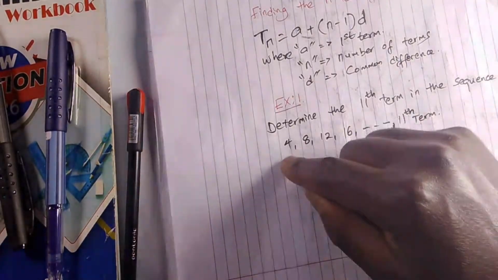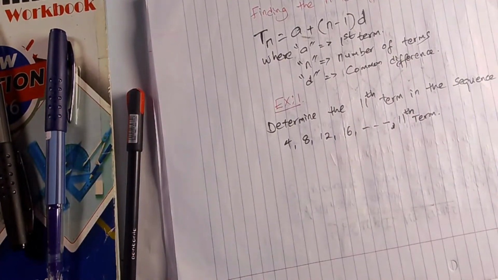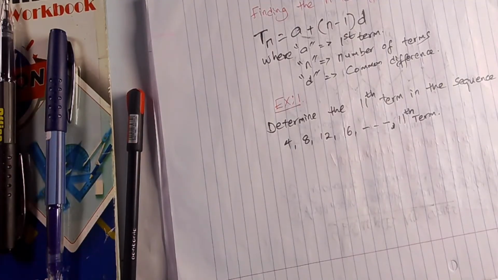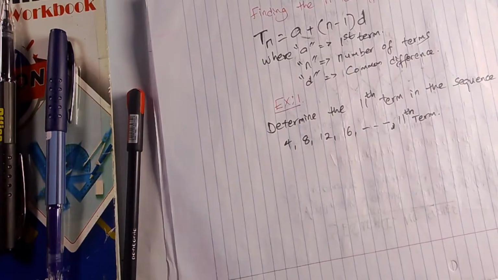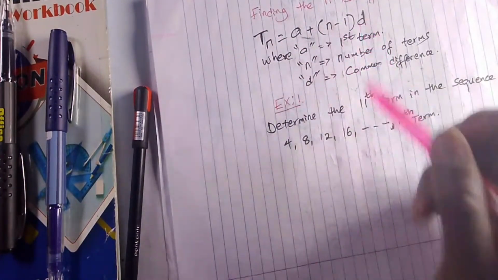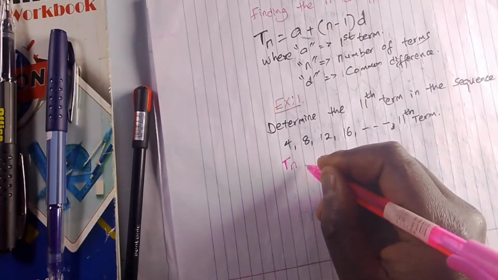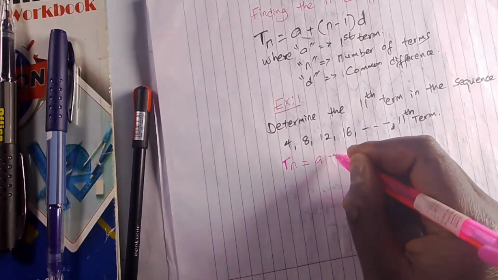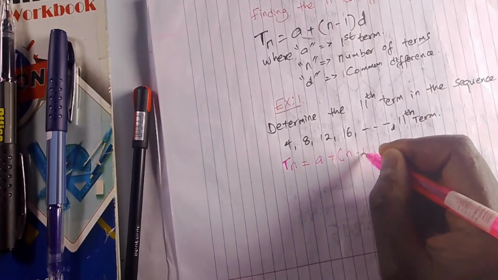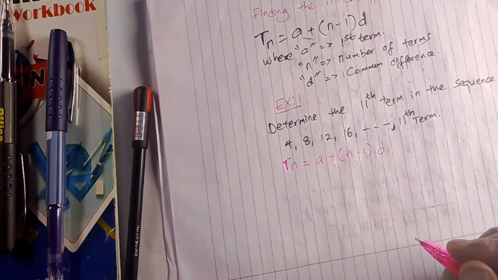So instead of going through listing the terms as we are used to, you only need to use this formula. We said the nth term is equal to a plus (n minus 1)d.